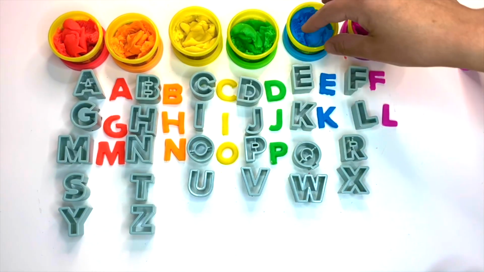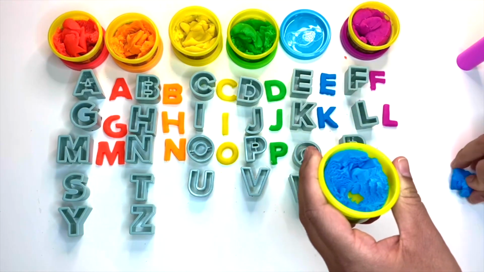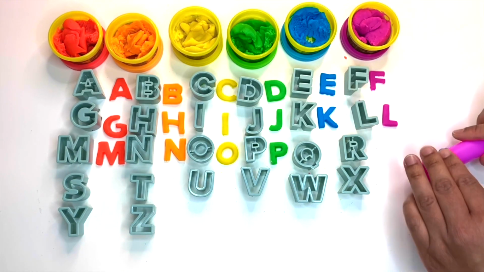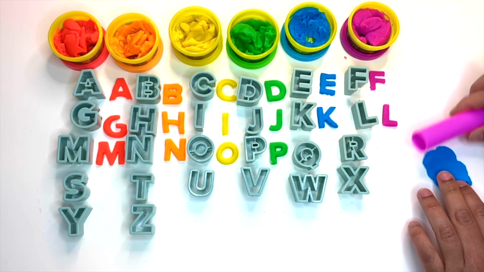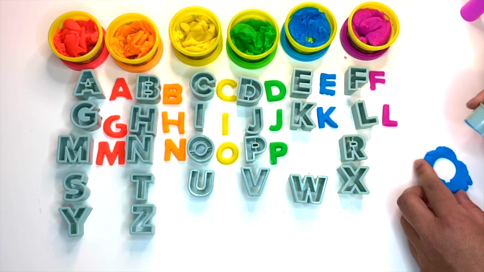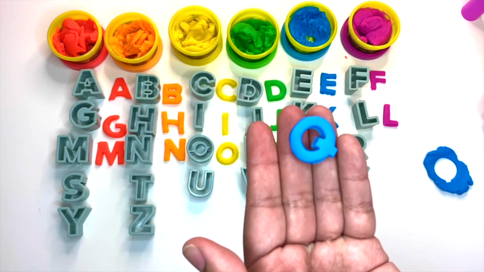After green comes blue. And in blue, what is the letter that we're going to use? Nice work. You're right. It's the letter Q. The letter Q. This letter's name is Q. It sounds like K. A word that begins with this letter is queen.